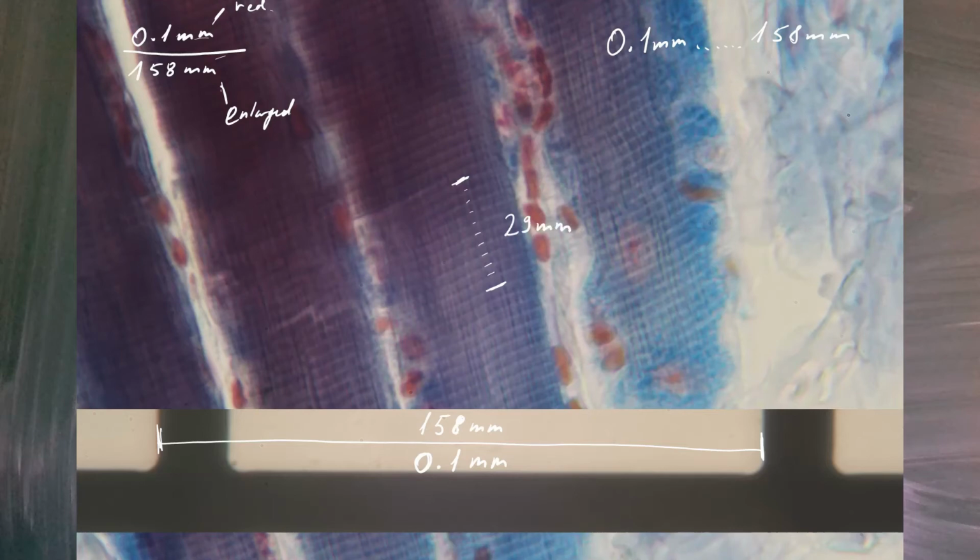Again, you're going to get a different value because your size of the screen is different, and so on. So what we have now is the following: 29 millimeters, so this means that we have 2.9 millimeters for one sarcomere on screen.